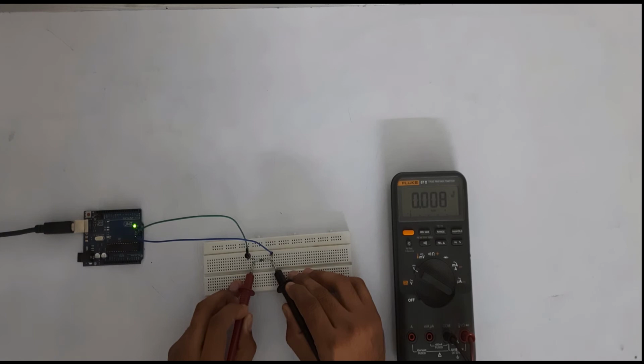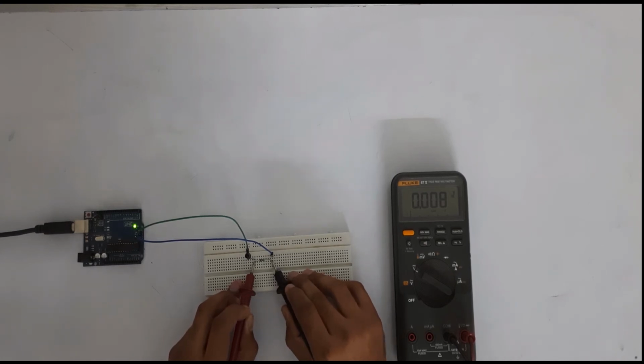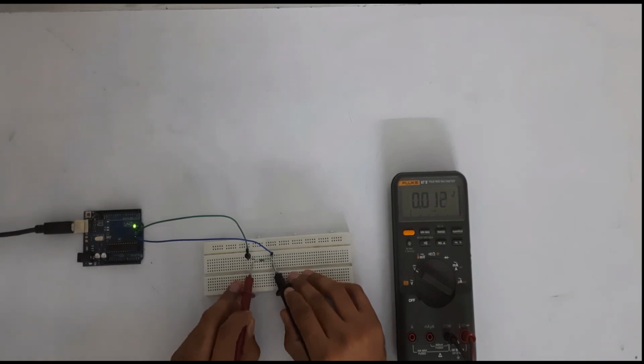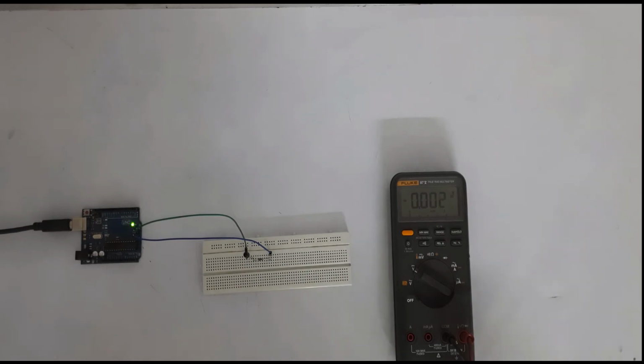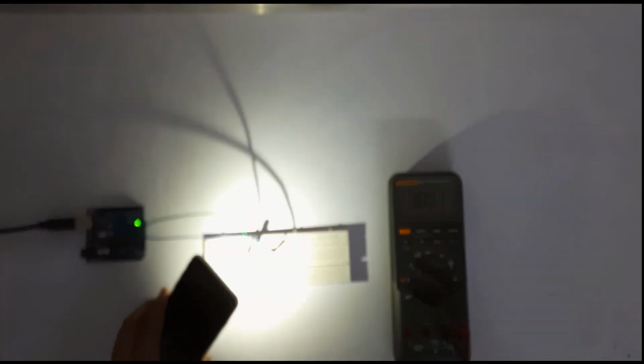Now let's try to change the light intensity and see what happens, and then we will try to identify which type of signal it is and why. To change the light intensity, I will use a torch light. I'm using my mobile torch light for that.